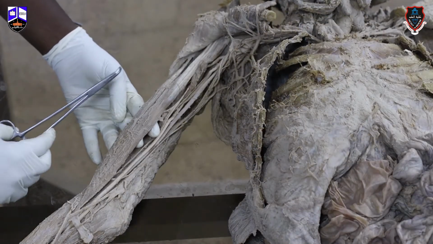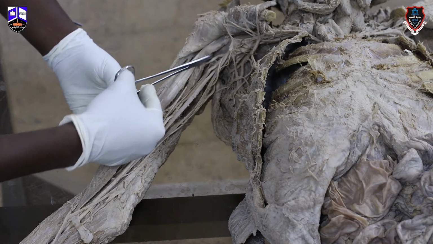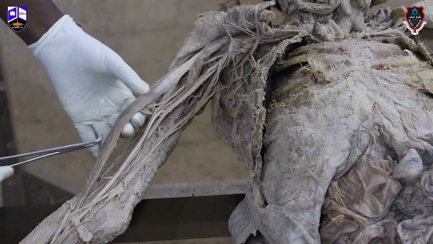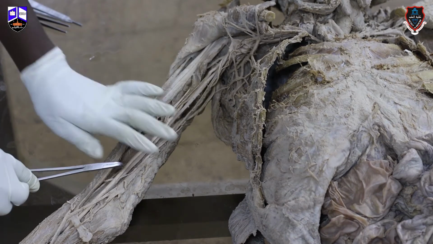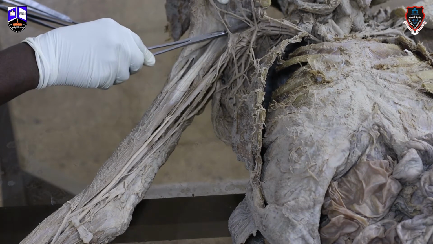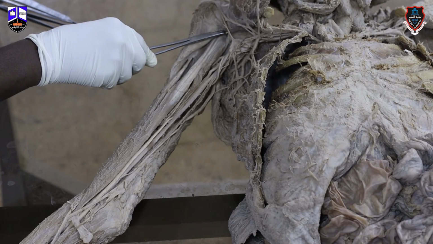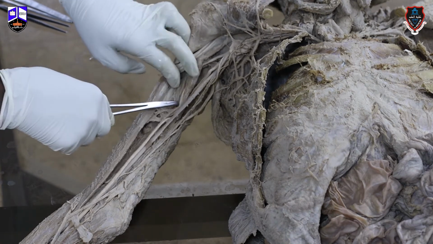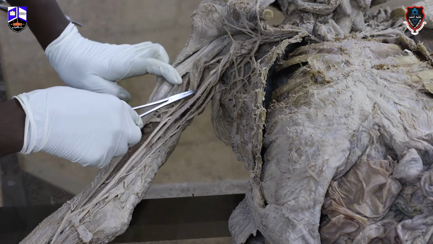The muscles of the anterior compartment of the arm are the coracobrachialis, the biceps brachii, and the brachialis muscle. The coracobrachialis muscle originates from the coracoid process just lateral to the insertion of this muscle, which is the pectoralis minor muscle, and goes downward to be inserted here in the medial part of the humerus.